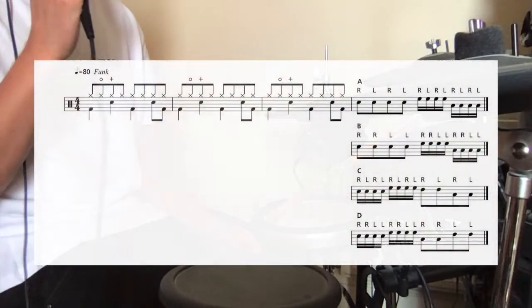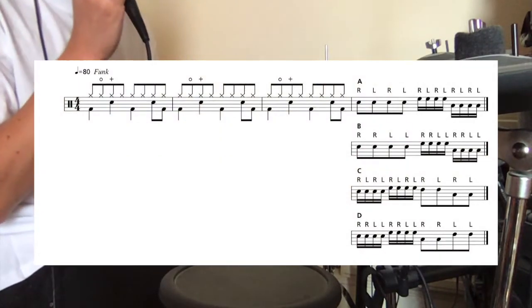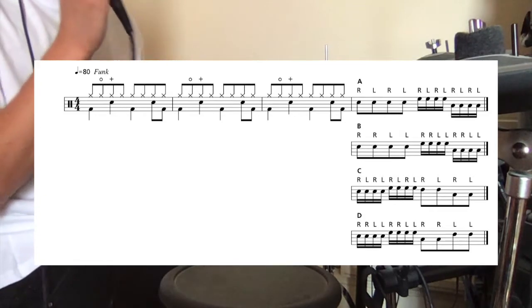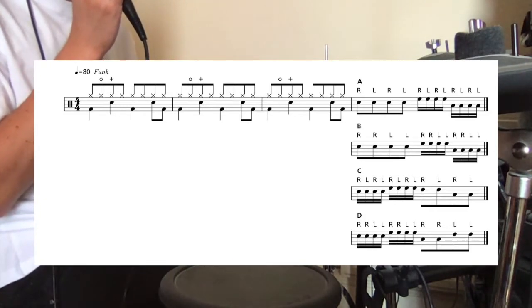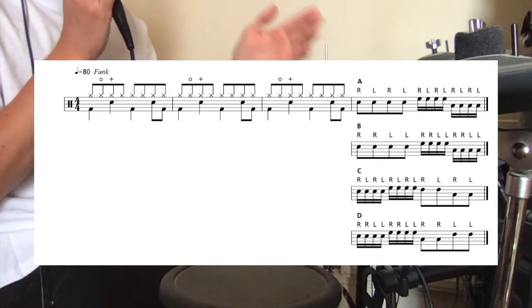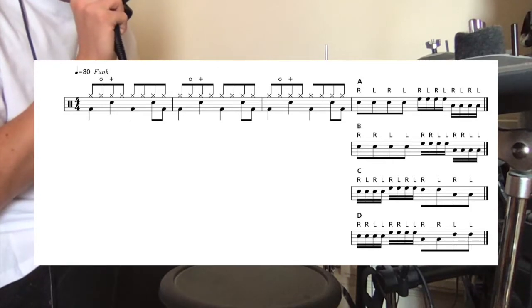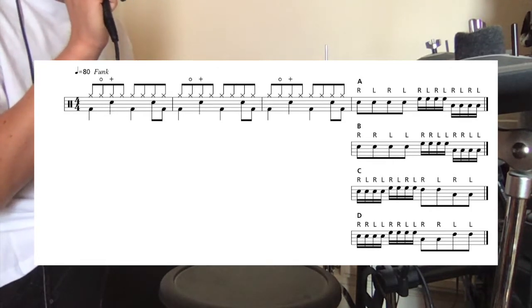Cool, so now you've got that down. Now I want you to add the fills in. So we want to go with A and B. Start off with the drum groove, follow through each bar, and then when you get to the end, you want to transition into the drum fill. So I'll show you exactly how that goes.